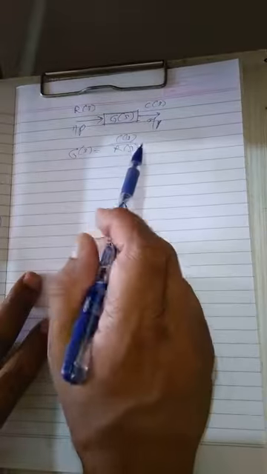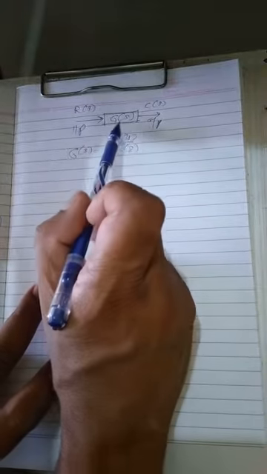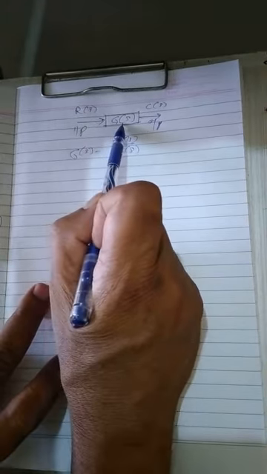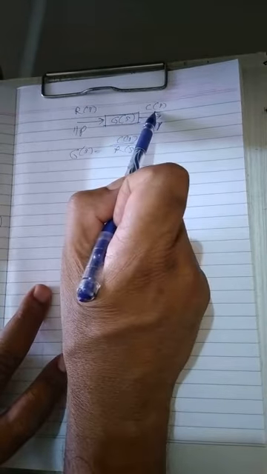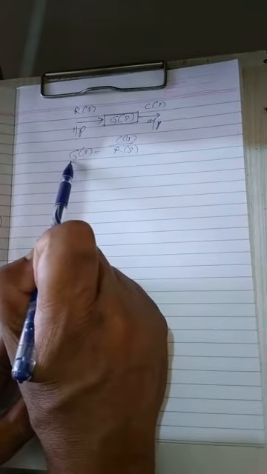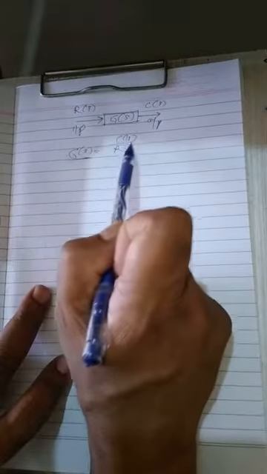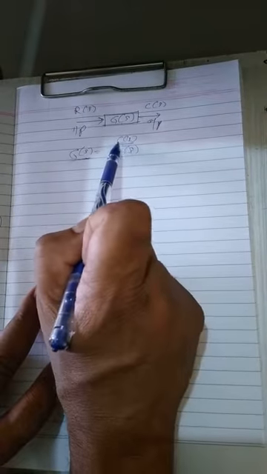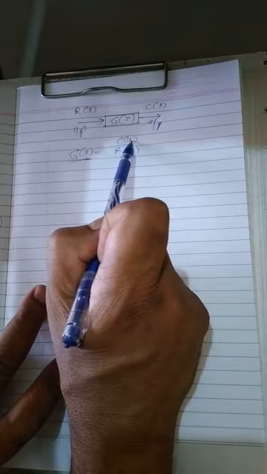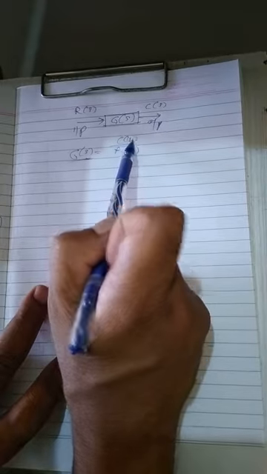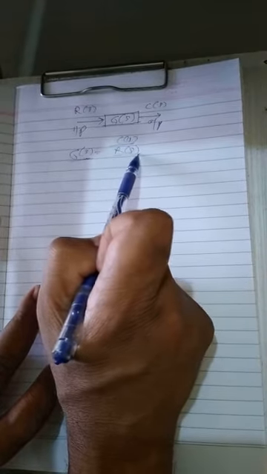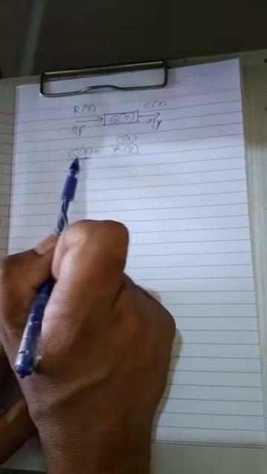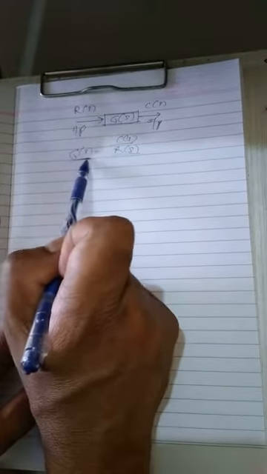Finally, we know that G(s) is the gain, called the forward gain, R(s) is the input and C(s) is the output. Only remember that the transfer function, also called the gain, is equal to output by input. So what is the output? C(s). C(s) is the Laplace transform of the output signal, R(s) is the Laplace transform of the input signal, and the Laplace transform of g(t) is nothing but G(s).